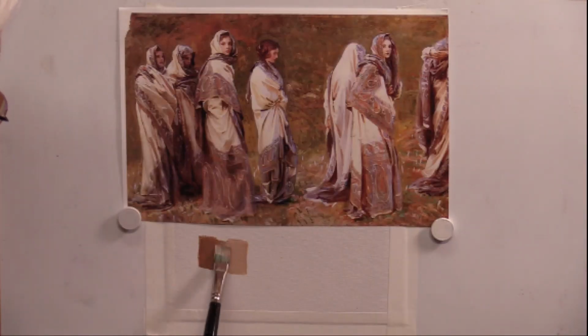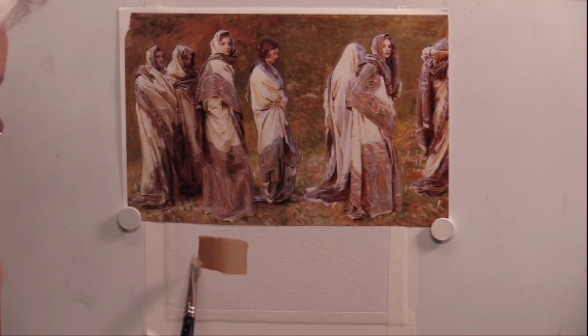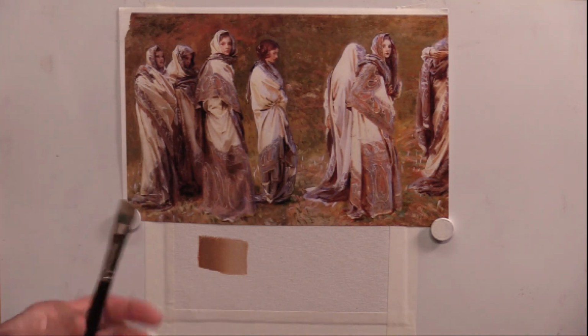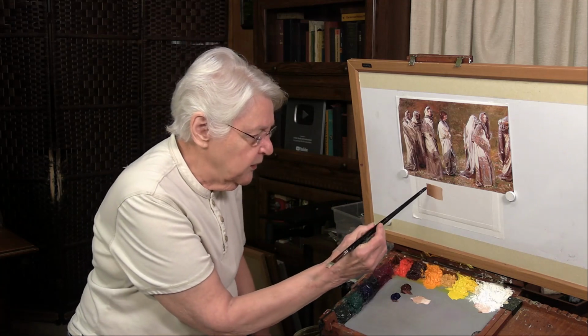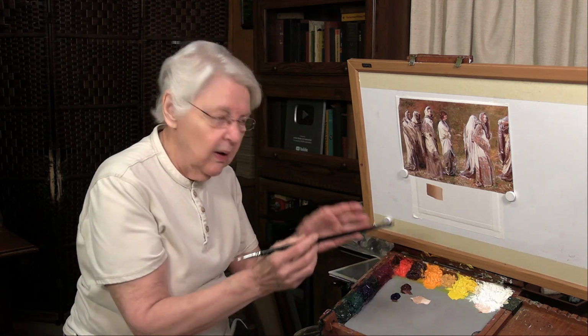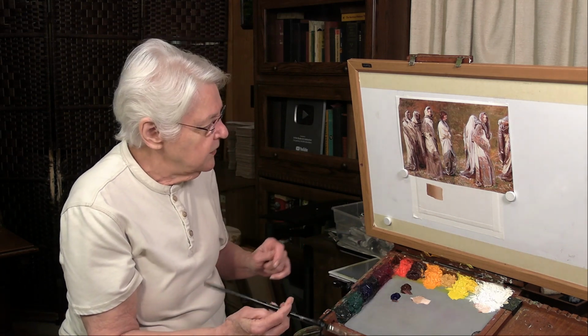We can simply blend the edges together. I'll just give that a nice little blend. And now the edge is lost. We don't see the edge anymore. So the edge is lost between those two shapes, and it really feels like now one shape. One shape with a dark blending into another value. That's one way to lose an edge.